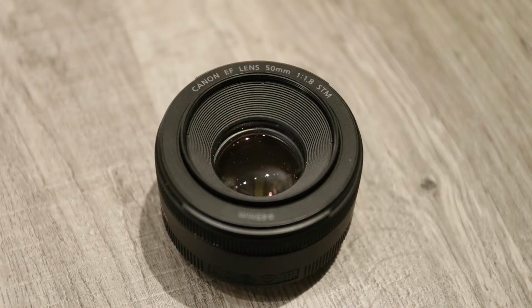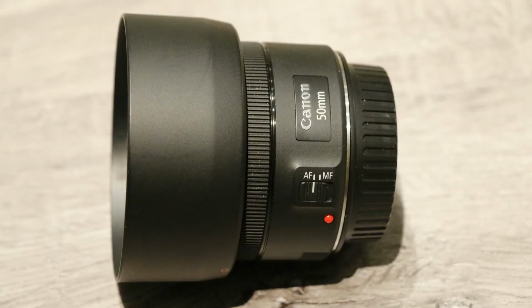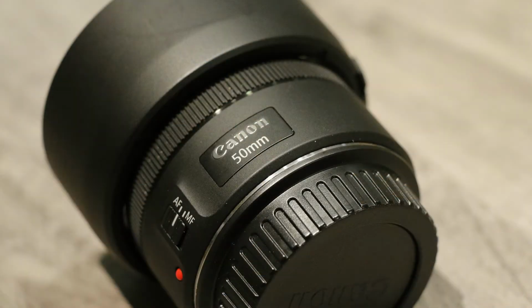What is this lens? This is a Canon 50mm 1.8. It's their entry-level 50mm lens. It's got autofocus, it's got manual focus, and that's it. It doesn't have a distance scale, it doesn't have an image stabilizer. It's a basic lens. How is it for quality?